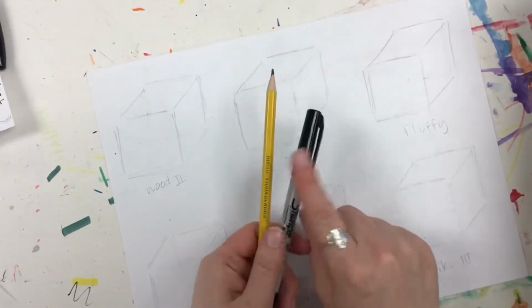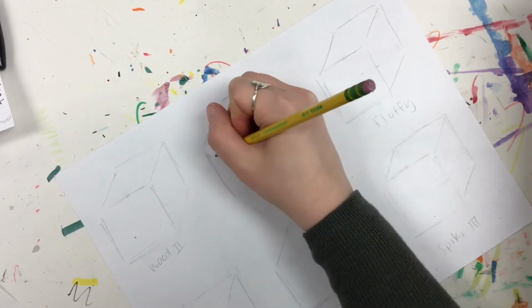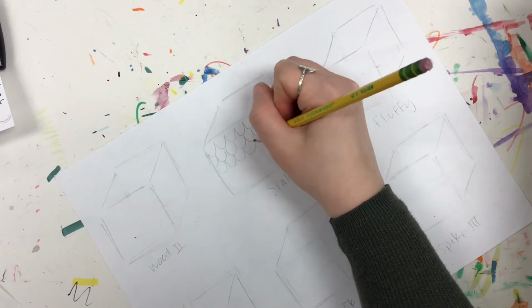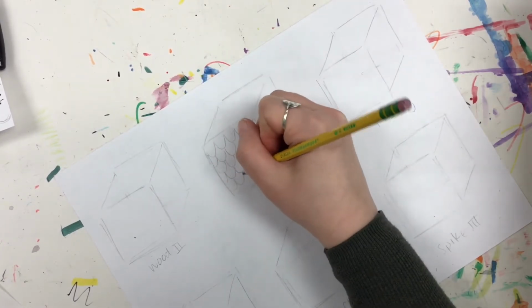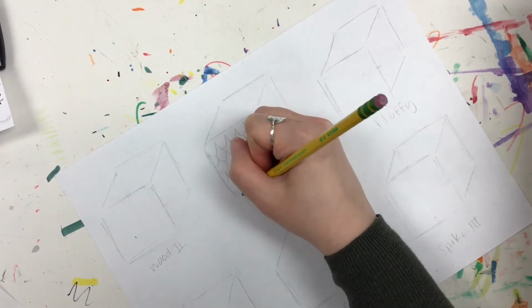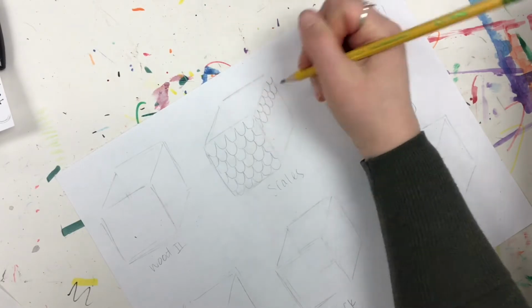Now that I'm ready to start drawing my textures on my cubes, I'm going to actually just start with my pencil and I'm going to block out my textures with that before I go back in with my Sharpie and make more defined edges and give a little more detail to add to my texture. I'm going to start by just simply drawing out my textures, how we practiced, with my pencil.